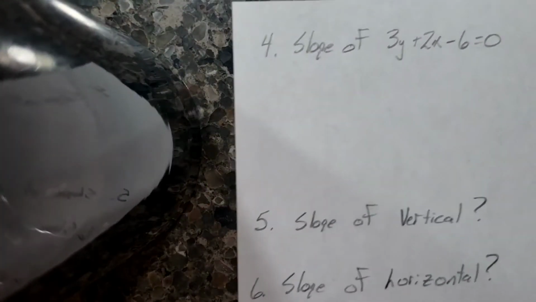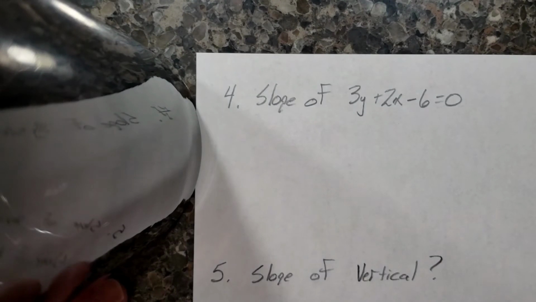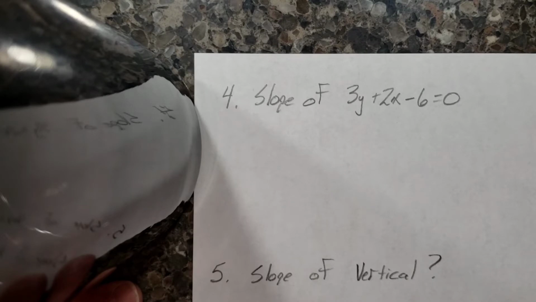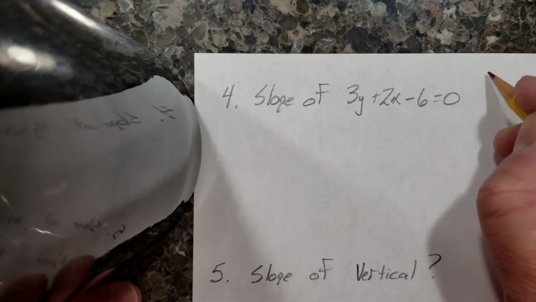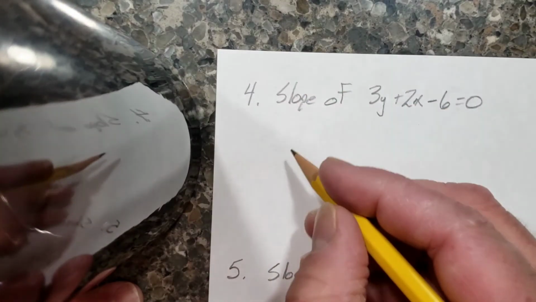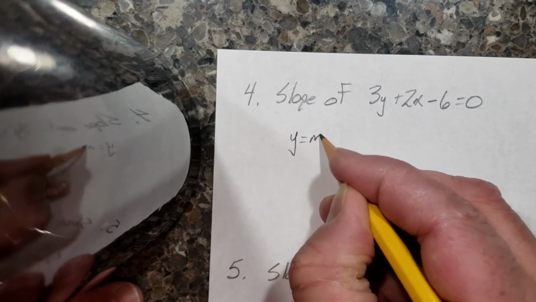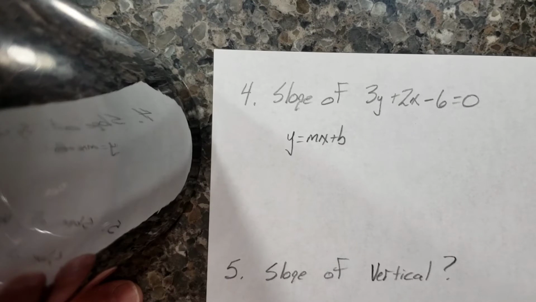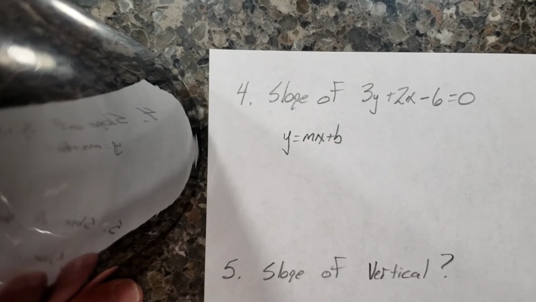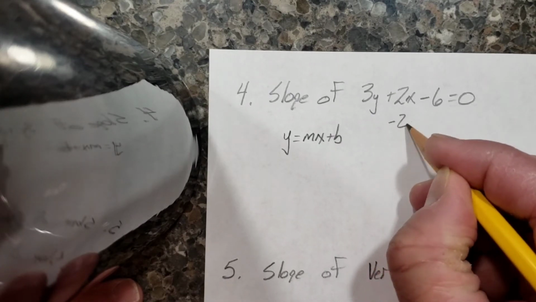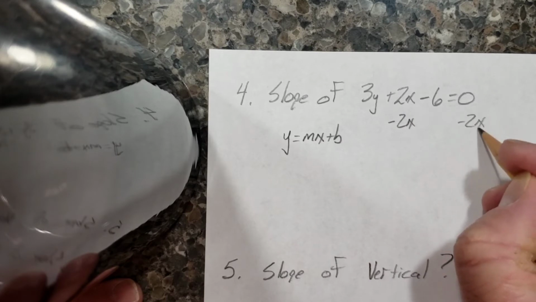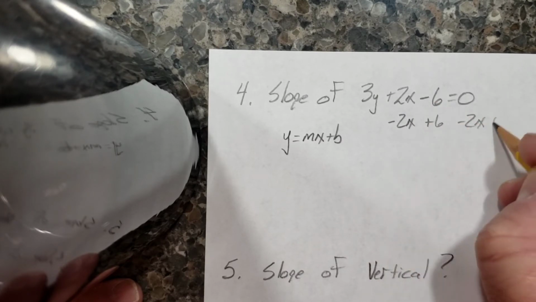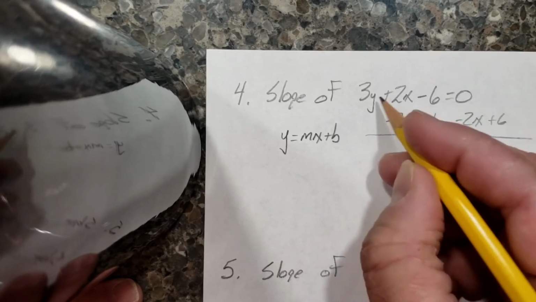Moving on to number 4, it asks for the slope of 3y plus 2x minus 6 equals 0. And you're going to see this throughout this video. We're going to be using y equals mx plus b. You're going to have to get your equations into that form. Okay, it's the simplest one to use. In this case, we subtract 2x, and we're also going to add 6. I do that all at once.